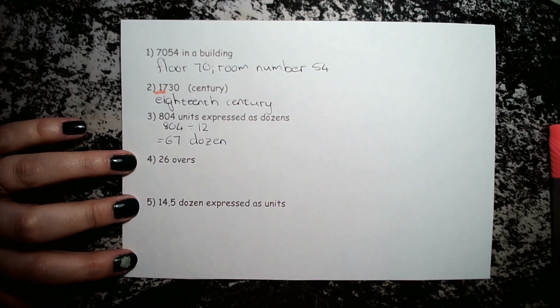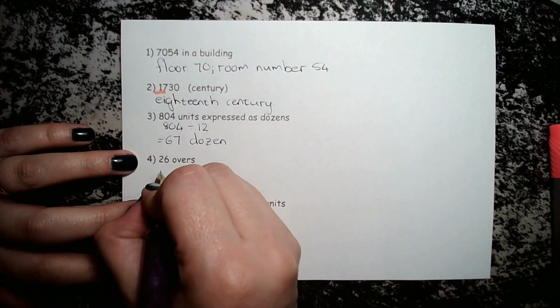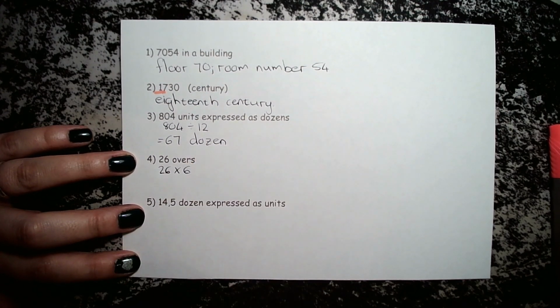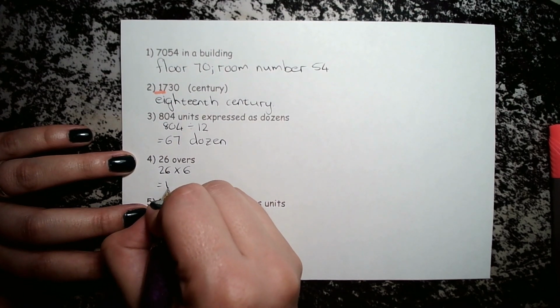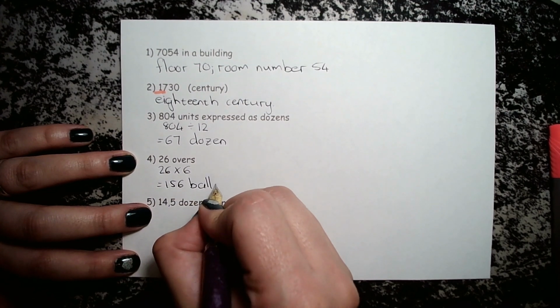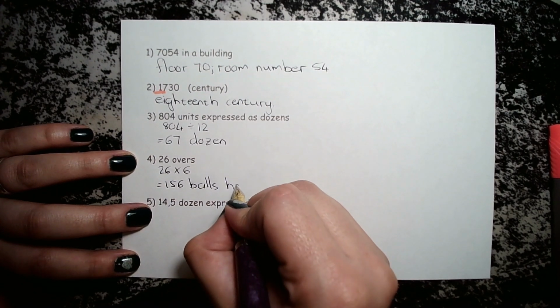For number 4, 26 overs. So if we take that 26, we multiply that by the 6 balls that have passed in each over. That means that a total of 156 balls have passed.